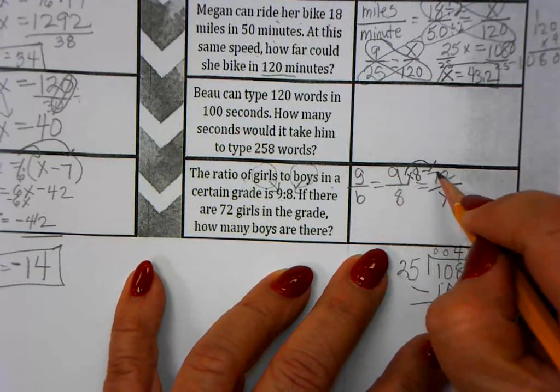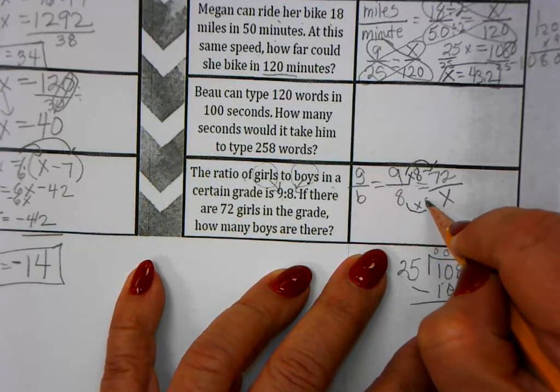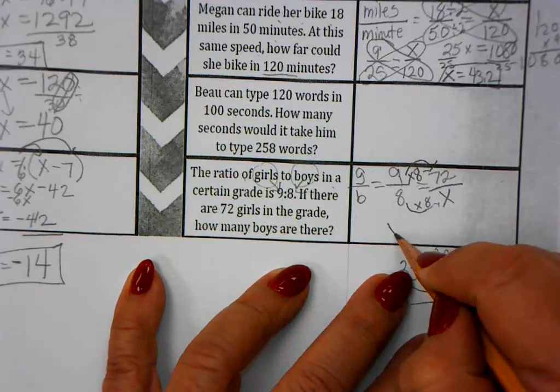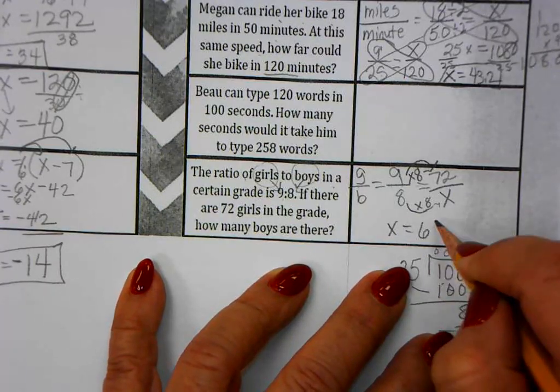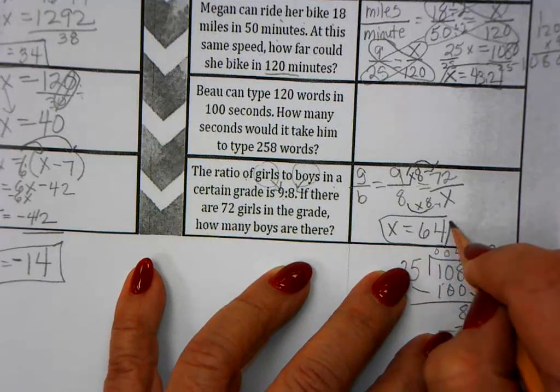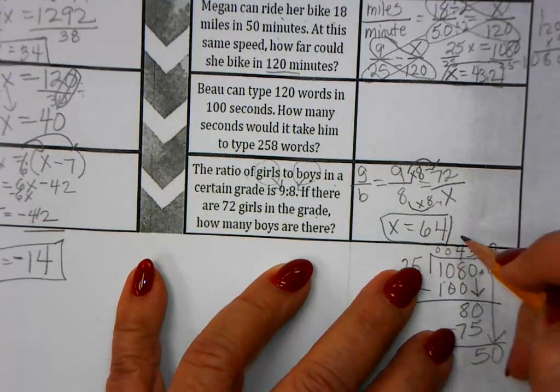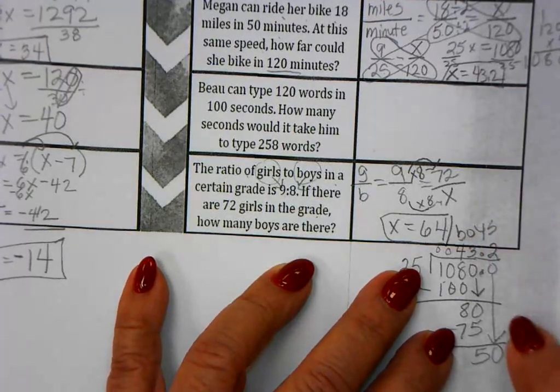Okay, so since I can multiply that by 8, I can multiply this 8 times 8. So x is equal to 64. At first it was like, wait, that's a lot of boys, but we're talking about how many in the grade level. So it'd be 64 boys in the grade.